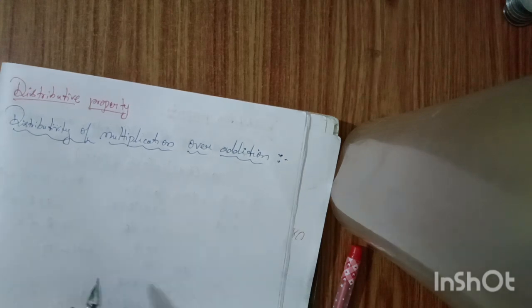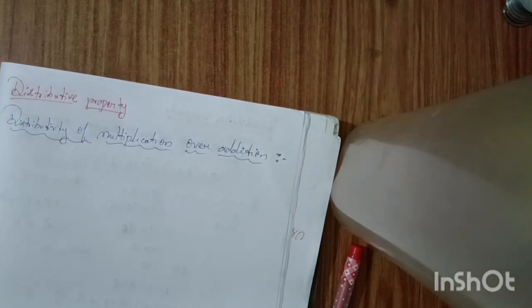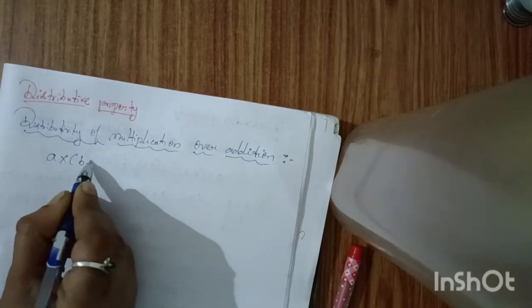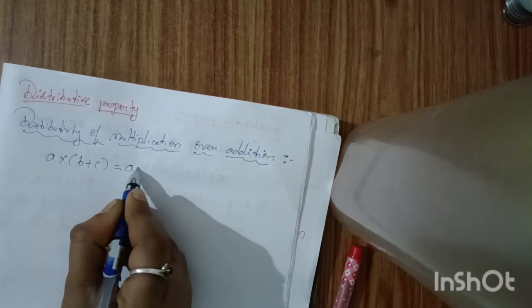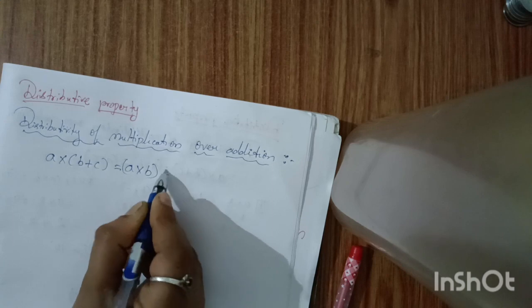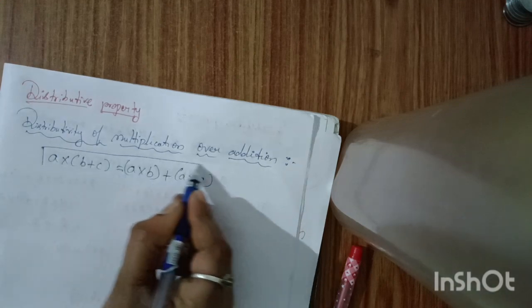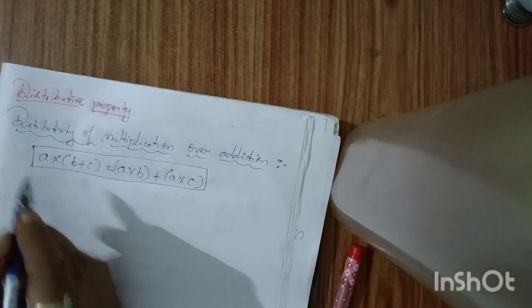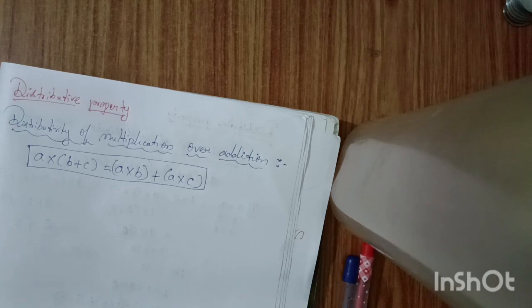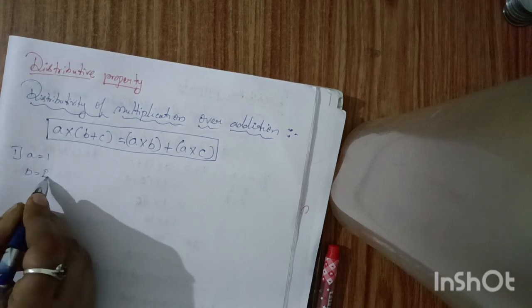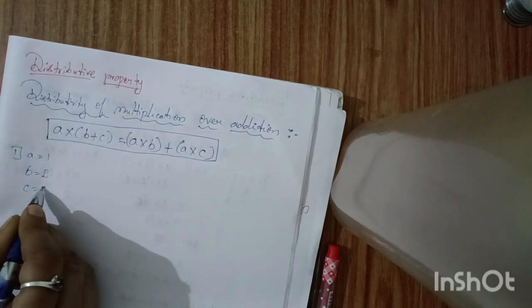That is, if we consider a, b, c as whole numbers, then the distributive property says that a into (b plus c) is equal to a into b plus a into c. So this is what the distributive property says if a, b, c are whole numbers. So let's check if the distributive property is satisfied in whole numbers. Take an example: a is equal to 1, b is equal to 2 and c is equal to 8.